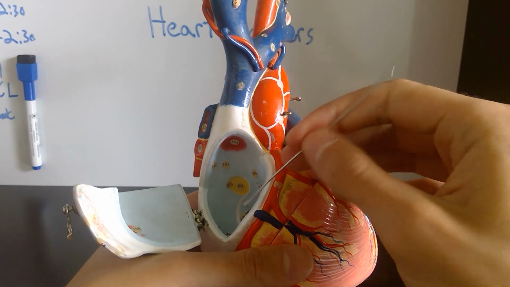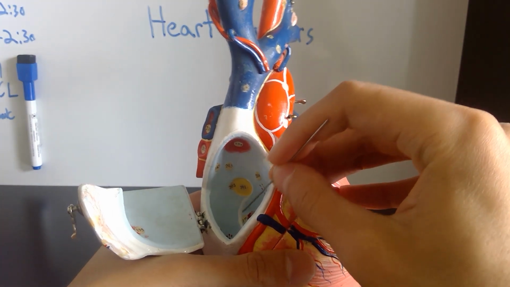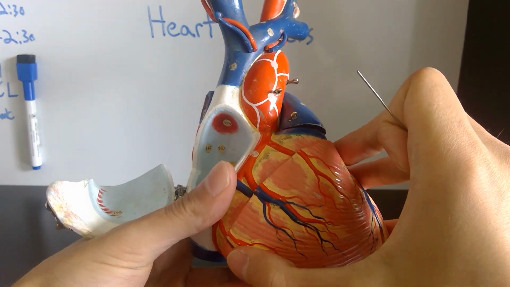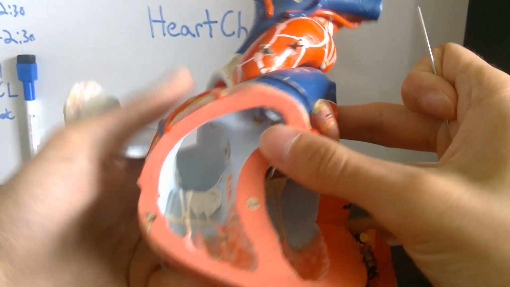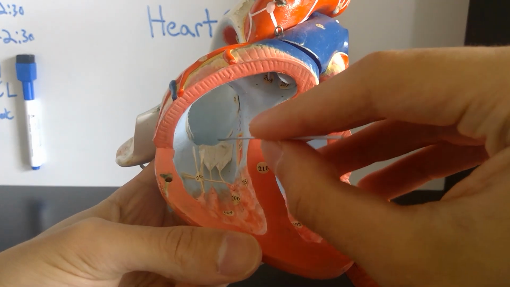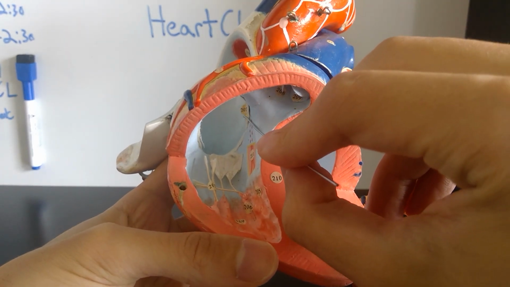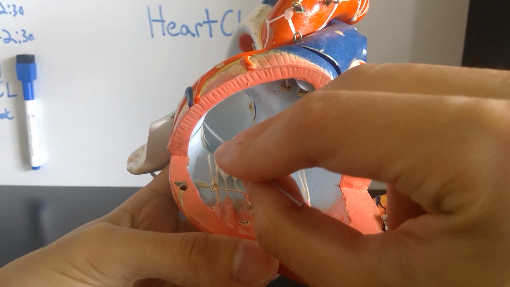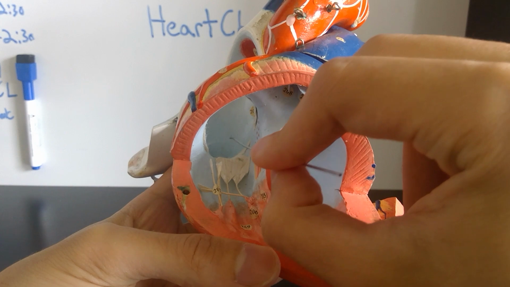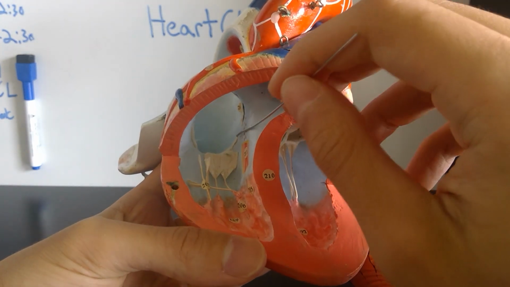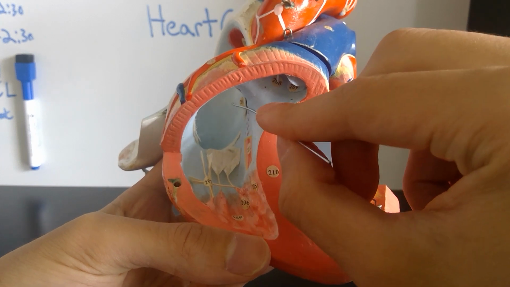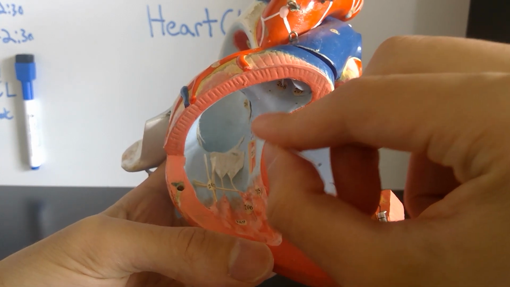Okay, so now pretending we're a little blood drop and we just got into the right atrium through any of those routes, we now want to pass into the right ventricle. But before we do that, we need to bypass a valve. And it's shown pretty crudely in this model, but normally there's 3 cusps or leaflets, which are here, here, and here. And they make up the tricuspid valve, which makes sense if you break it up. Tri meaning 3, and then the cusps.